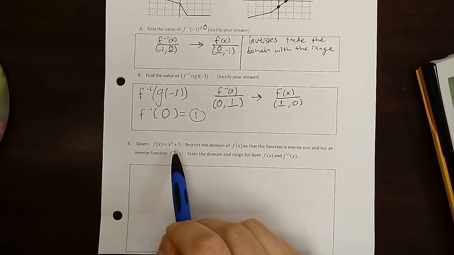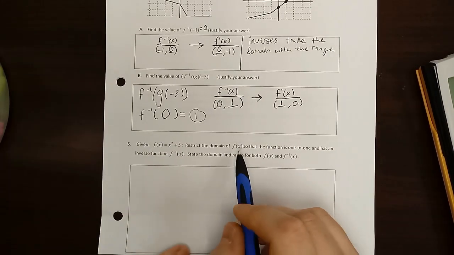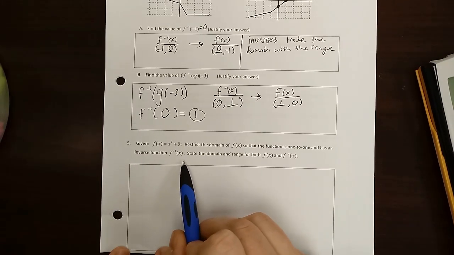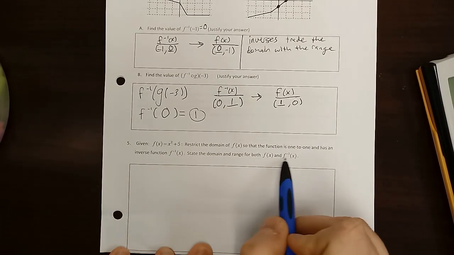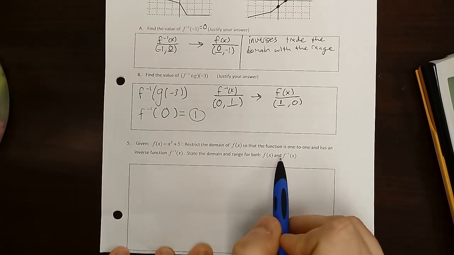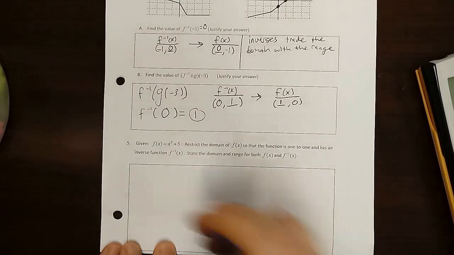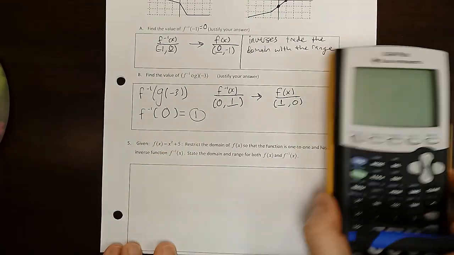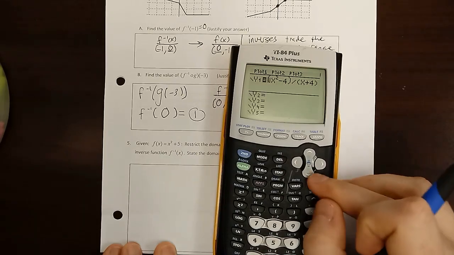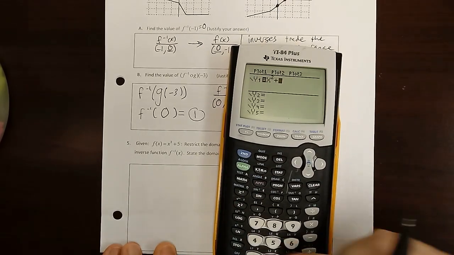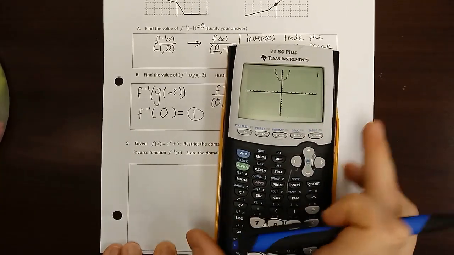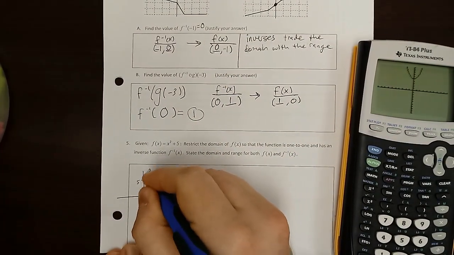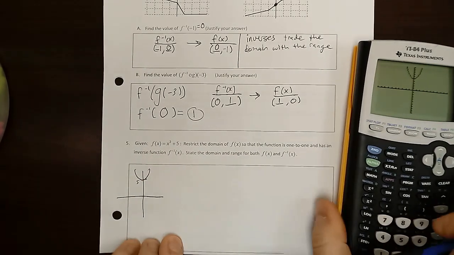Given f of x is equal to x squared plus 5, restrict the domain of f of x so that the function is 1-to-1 and has an inverse function. State the domain and range for both f of x and for its inverse. So, if we look at x squared plus 5, remember, that's just a parabola, and that plus 5 on the end, if you don't remember what it does, go double check in your calculator. It's going to move it up 5. Here's 5, and it goes like that. All right, that's our original f of x.